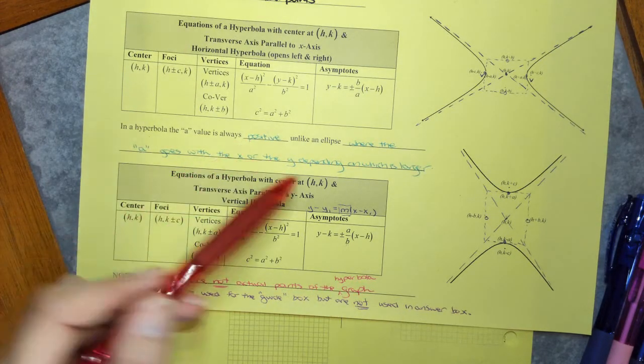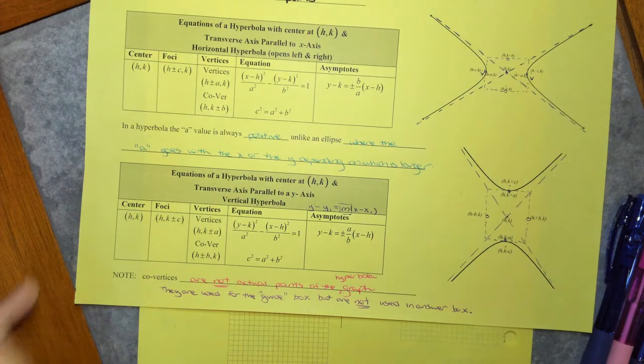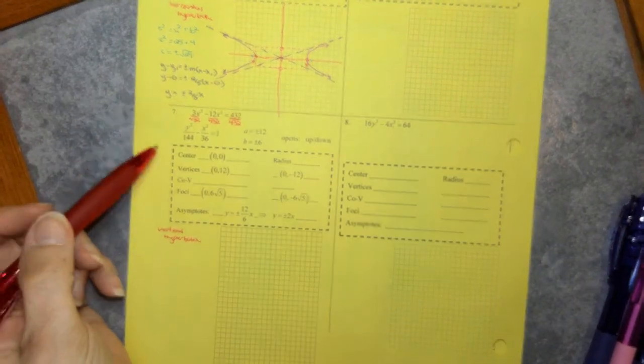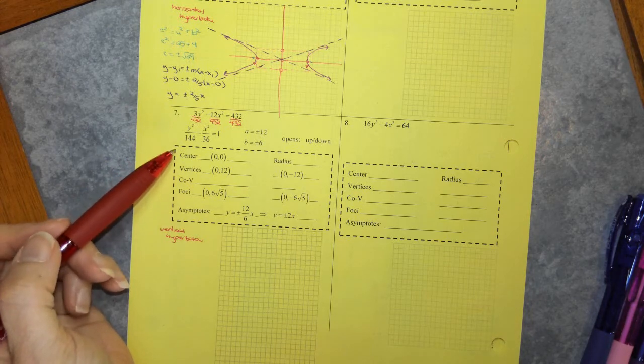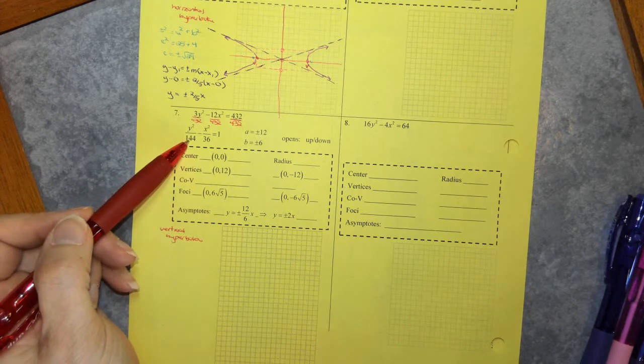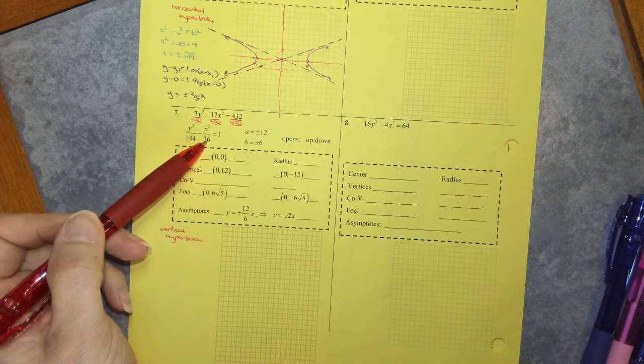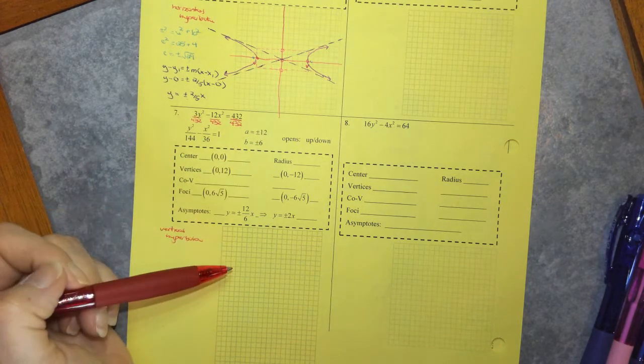And that's different because when it was an ellipse, that was a different rule. So we just want to make sure that we're paying attention to what world we're living in. We're currently in a hyperbola world. So a squared is 144, which makes a plus or minus 12. That means the b squared will be 36, and making b plus or minus 6.